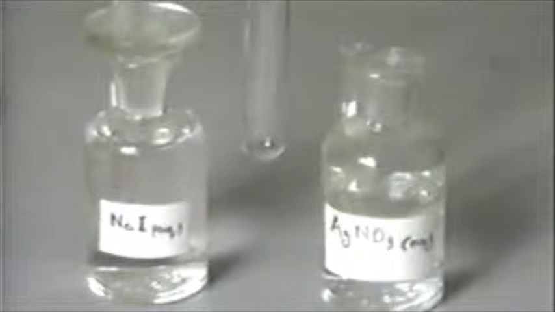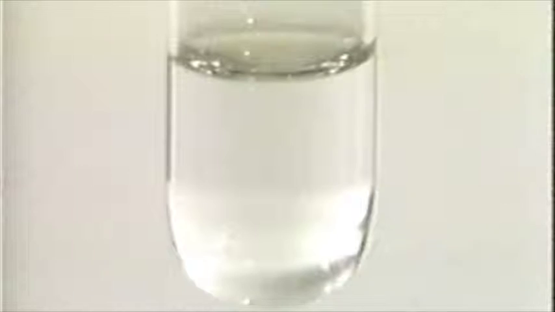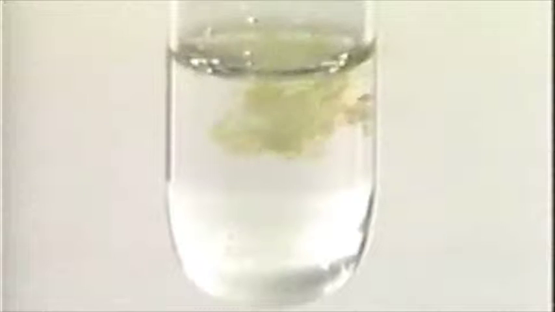Again, we take aqueous silver nitrate. This time we are going to add aqueous sodium iodide. When the sodium iodide is added to the silver nitrate, we get a pale yellow precipitate of silver iodide. Note that this precipitate is not the same color as white silver chloride. It is very pale yellow or cream-colored. The cream silver iodide falls to the bottom of the tube and begins to form thick lumps.